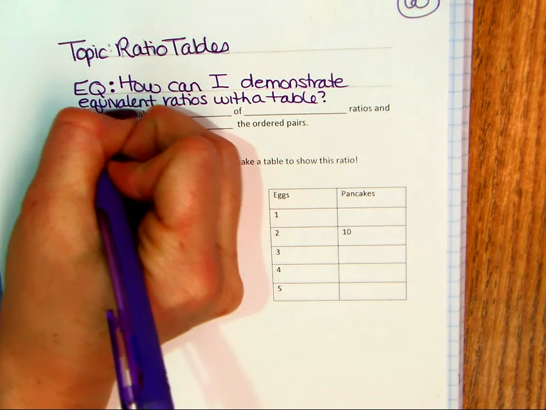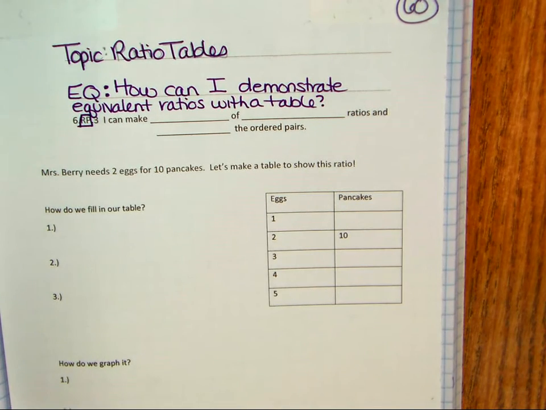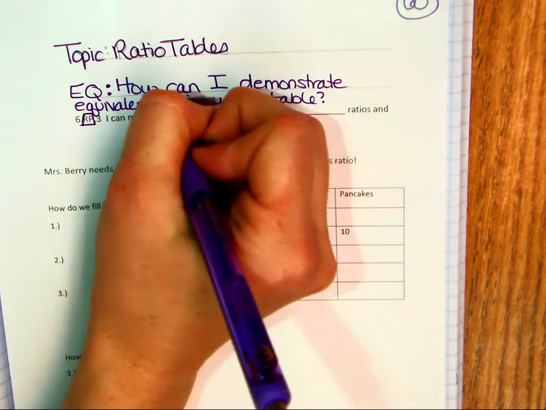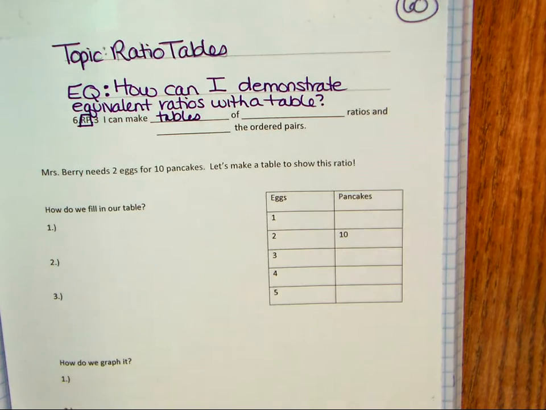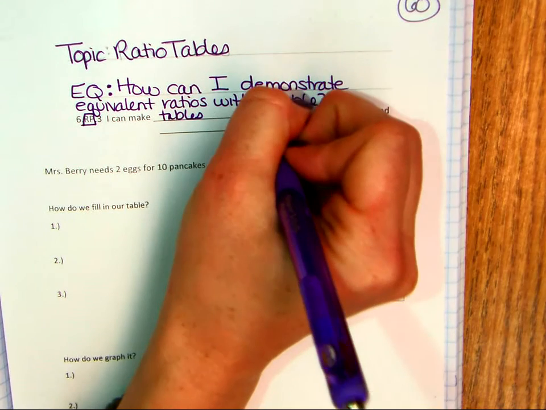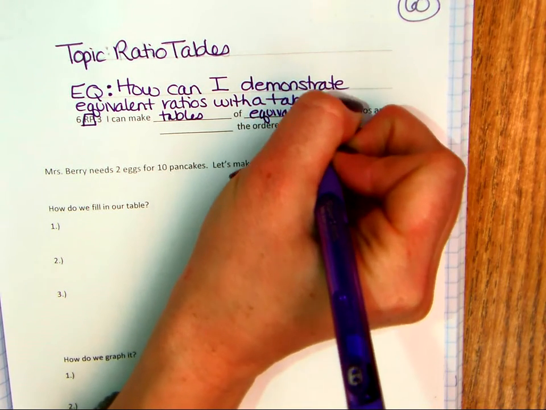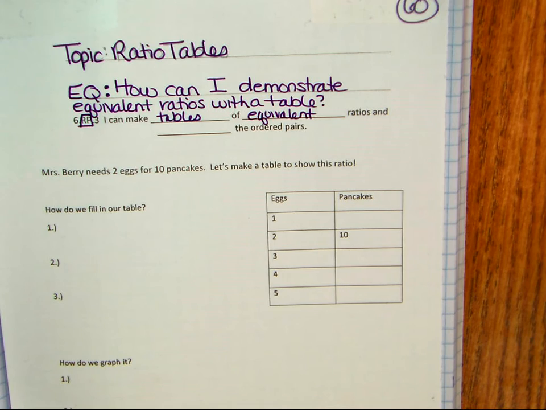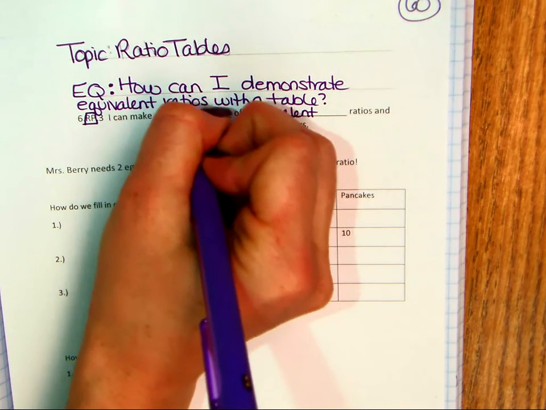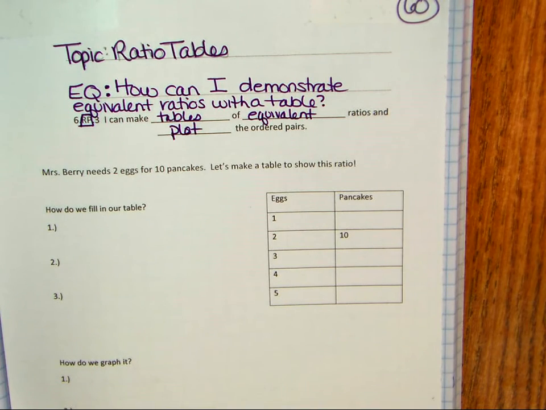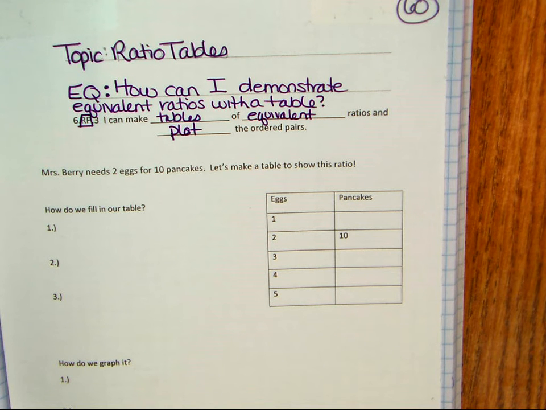The standard that we're focusing on is 6.RP, Ratios and Proportions 3. And by the end of this lesson, you should be able to make tables of equivalent ratios and plot the ordered pairs. So not only are we going to be talking about ratios, but we're going to go back to what we learned in the last unit, and we're going to talk about how we can plot those as ordered pairs. Remember, ordered pairs are those x, y values that we go over to x and then up to y. So we're going to use that kind of understanding as well on demonstrating these ratios.